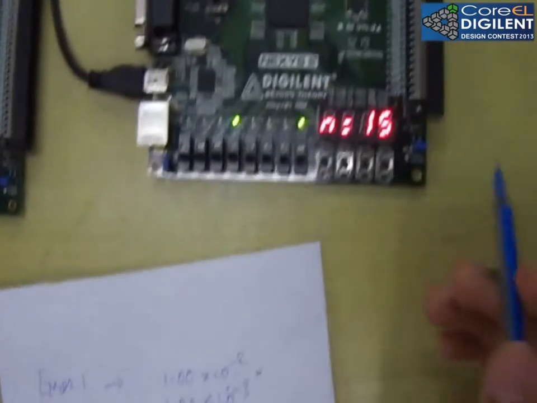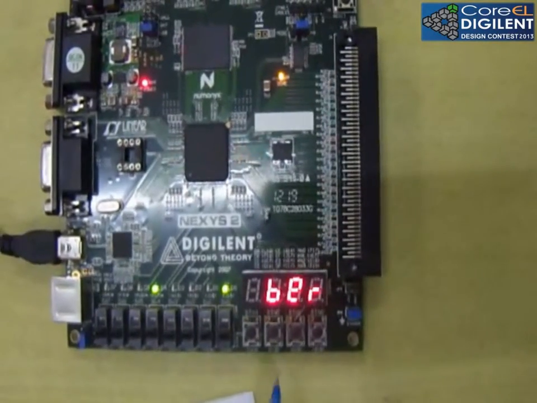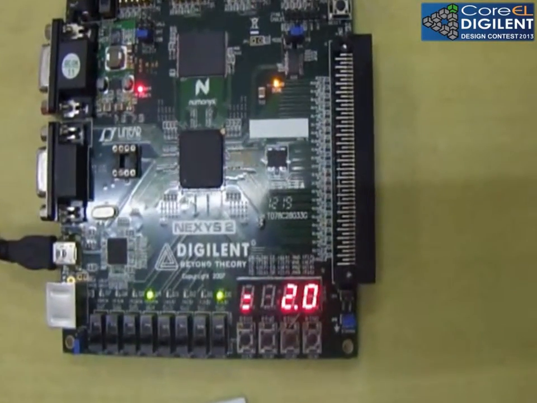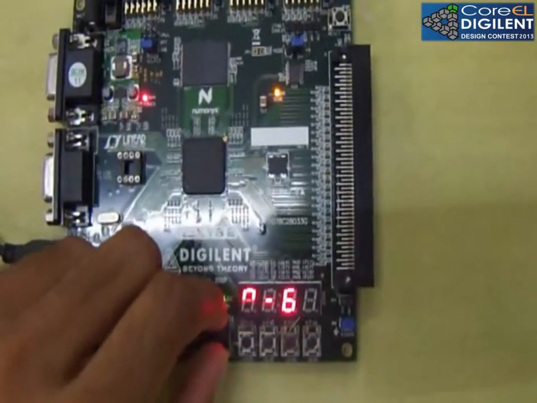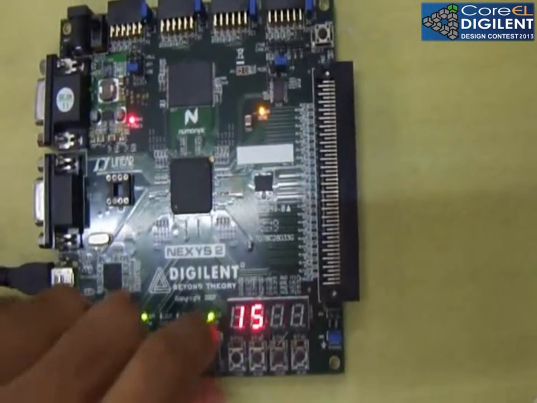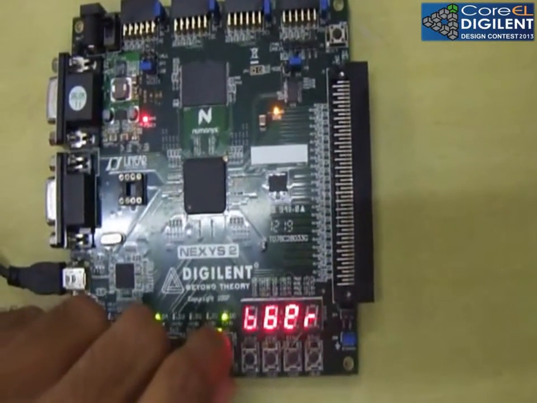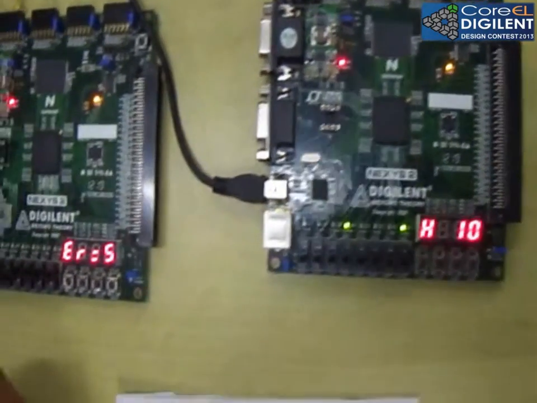You can see at the receiver. Now I am copying this error rate. I am keeping it high for at least 1 second. Now this one is copied.